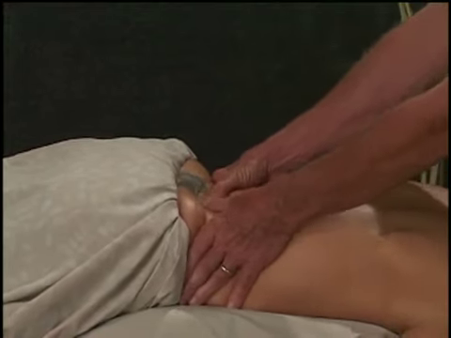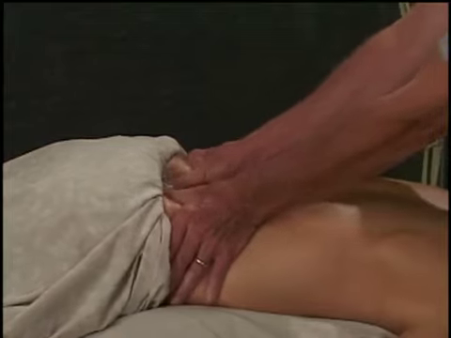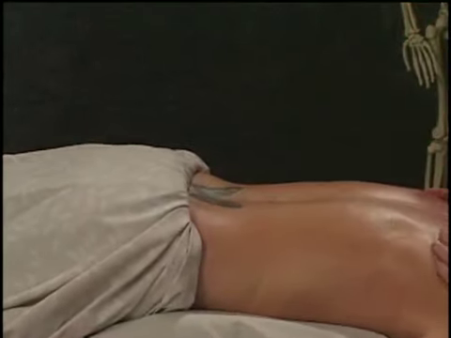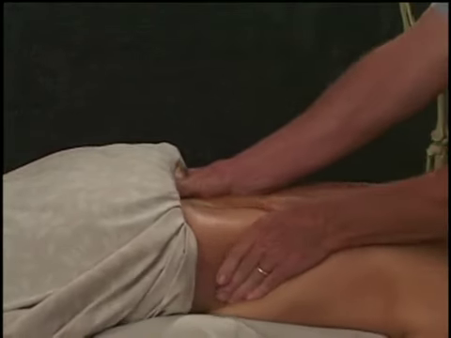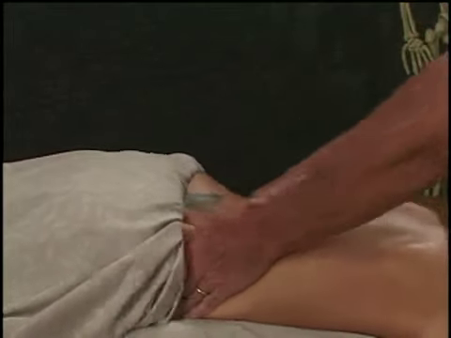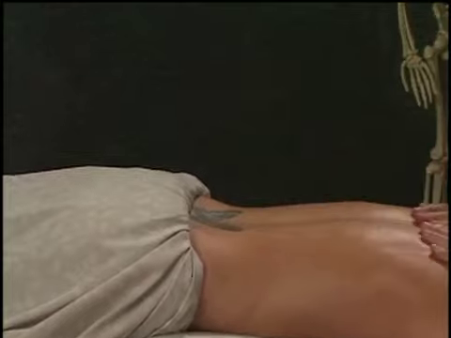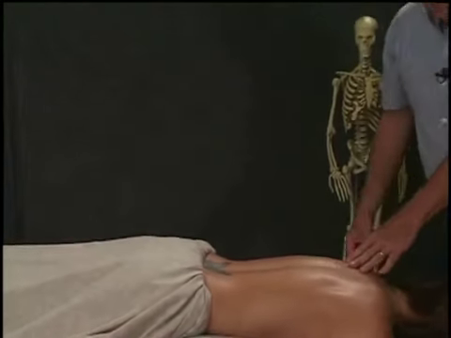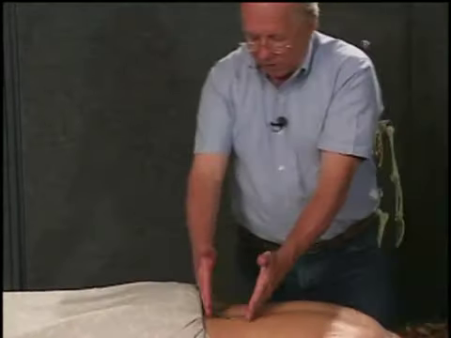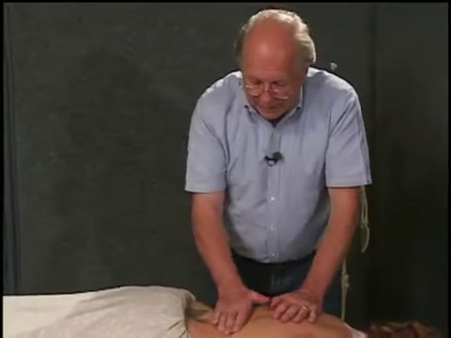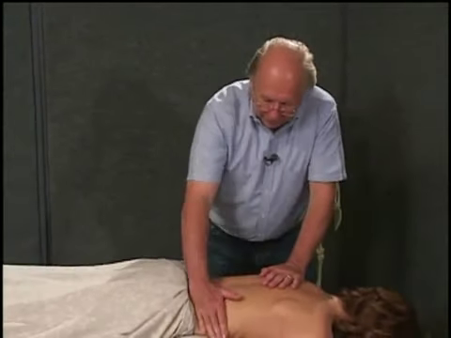Now I can take my thumbs and do a little action down both sides, all the way down to the pelvis. Then I'm going to come back up and do the push-pull, push-pull, push-pull, and then relax. Now what do you think that does to the low back? It separates those lumbar vertebrae. And then I'm going to work on them a little bit more. Now you have a sense of what we do for low back pain.